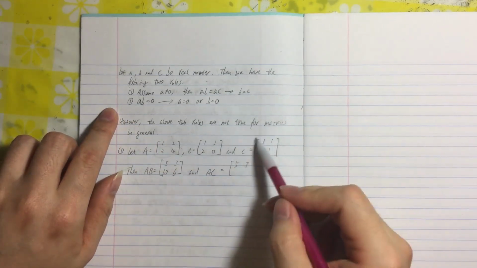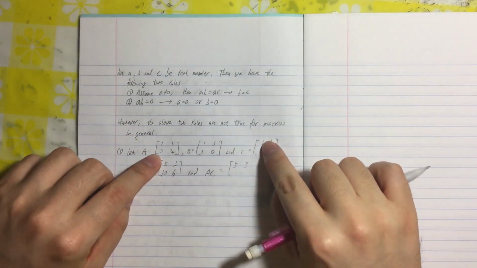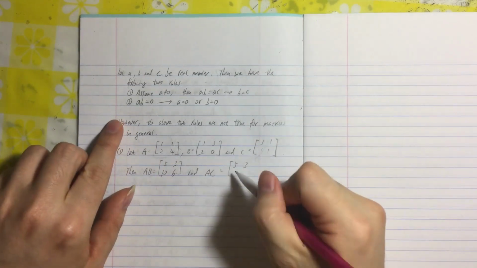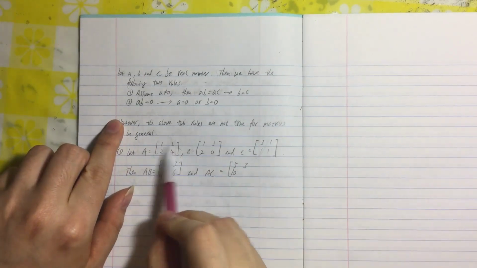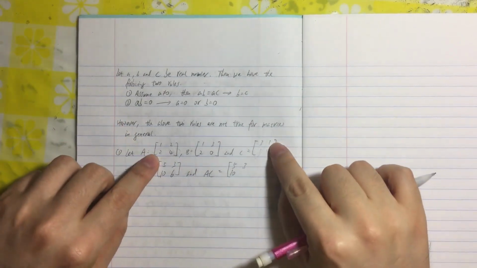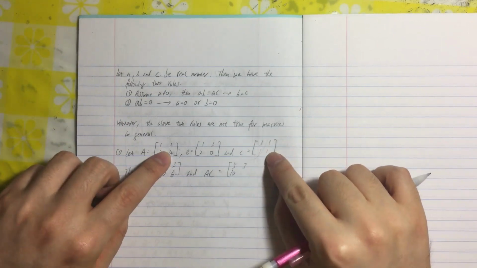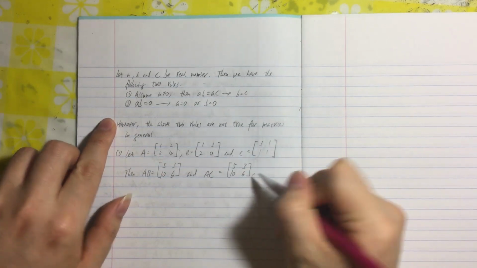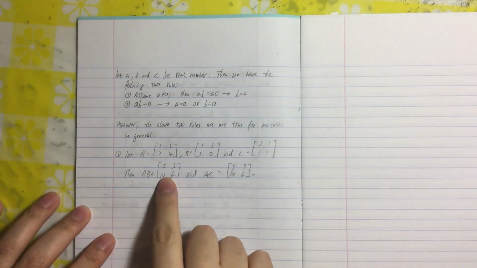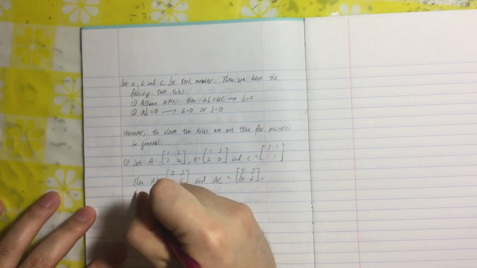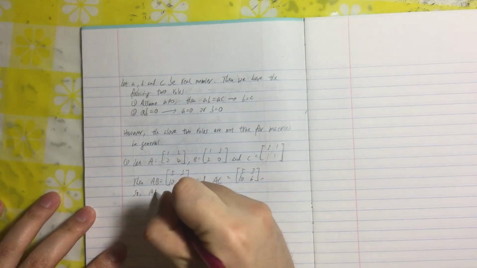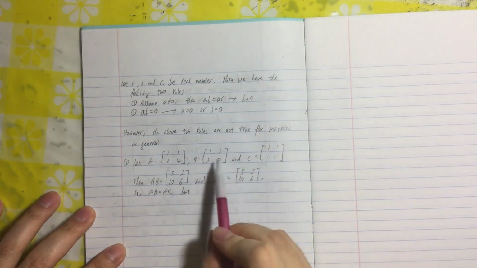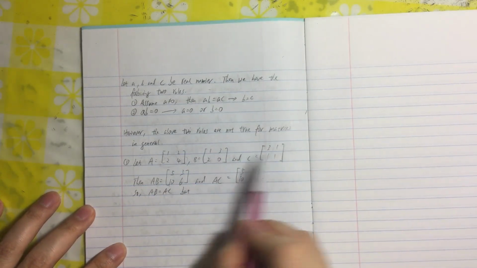Next, 2 times 3 is 6, 4 times 1 is 4, 6 plus 4 is 10. Next, 2 times 1 is 2, 4 times 1 is 4, 2 plus 4 is 6. So here we can see that AB equals AC, but B doesn't equal C.